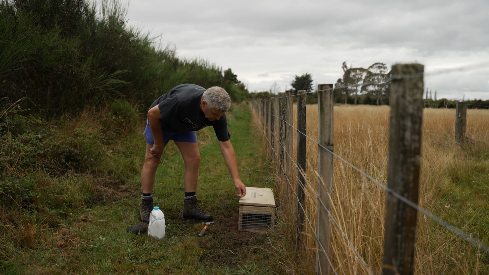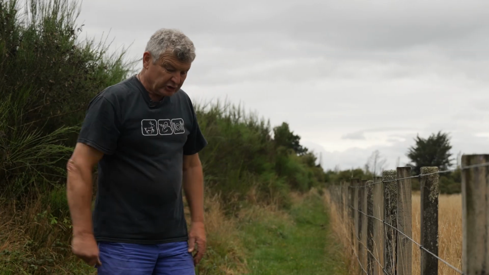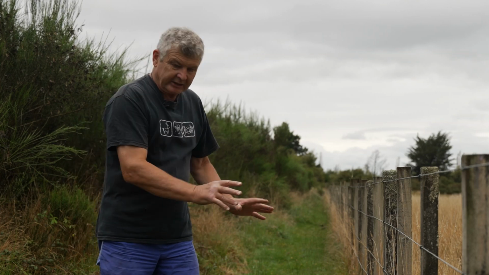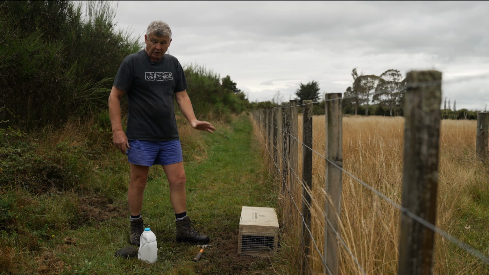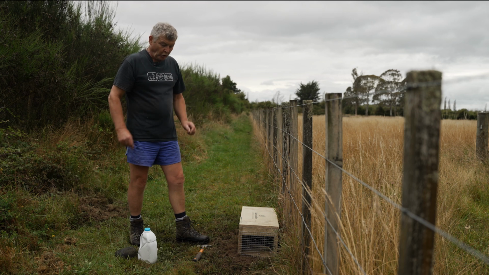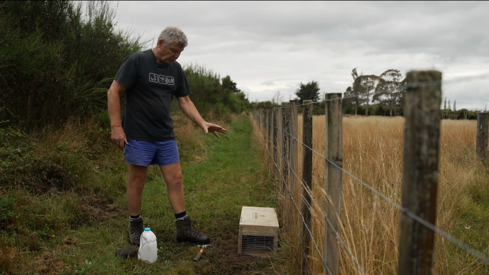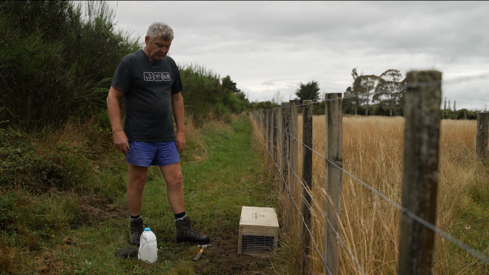There's a few things we want to do. Just putting a box here isn't enough. We've got to attract the animal and convince it to go in there. 80% of critter encounters with devices don't result in interaction. So our job in baiting and luring is to ensure the maximum chance of an animal going in.